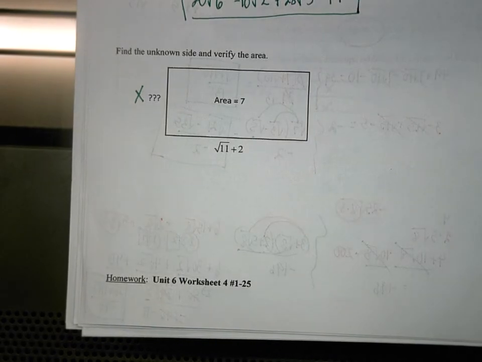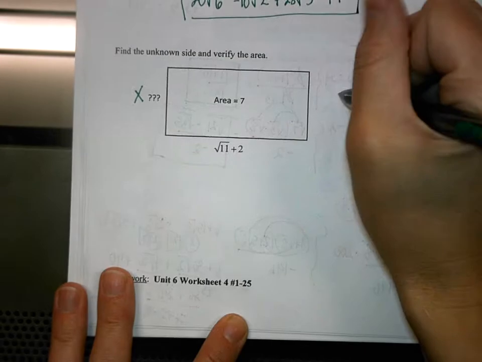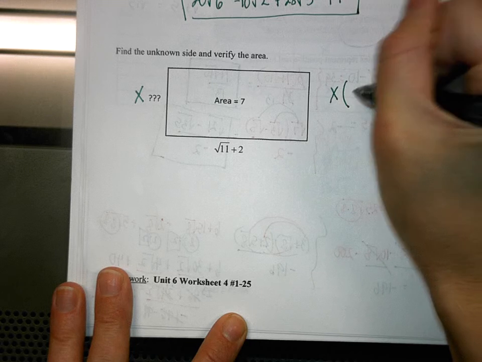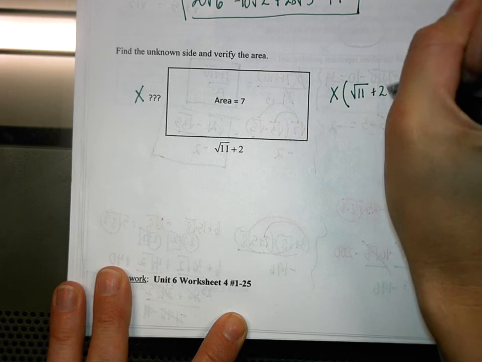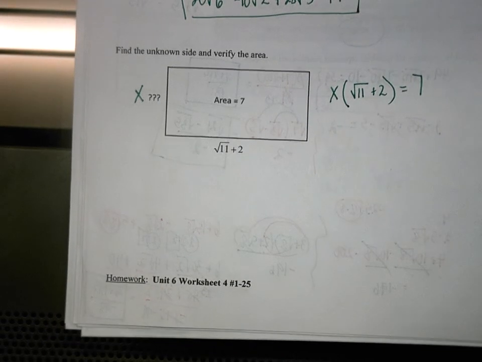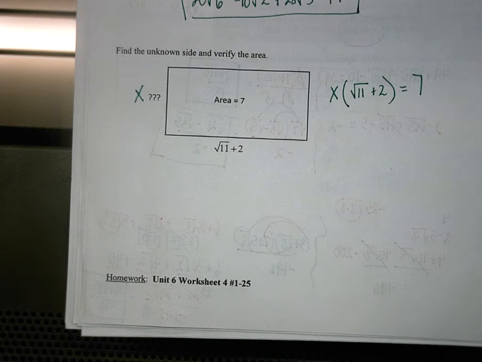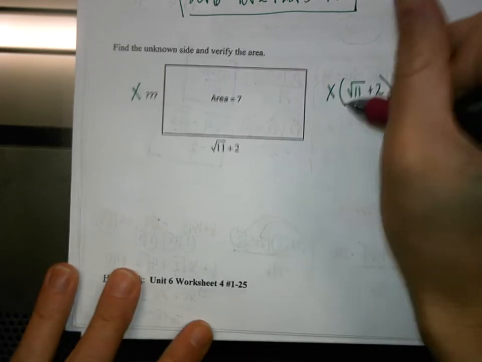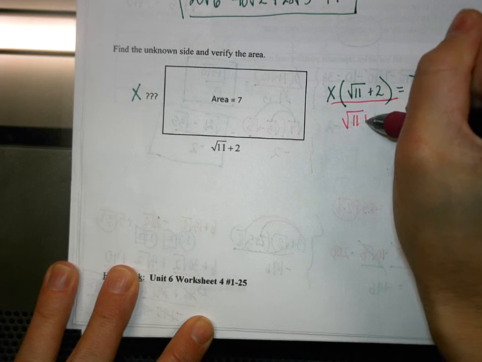Again, we find area by doing what? Length times width. Okay, so we would write this as X times root 11 plus 2 equals, and what is the area equal to? 7. Okay, so if we're solving for the missing side, that means we want to get what by itself? X. This is set up nicely to get X by itself. What would I do? Very good. You would divide by root 11 plus 2 to both sides.